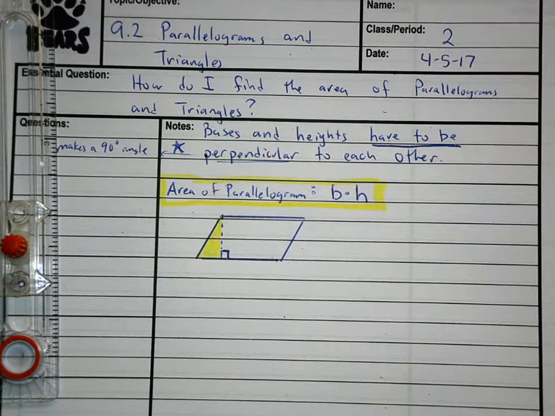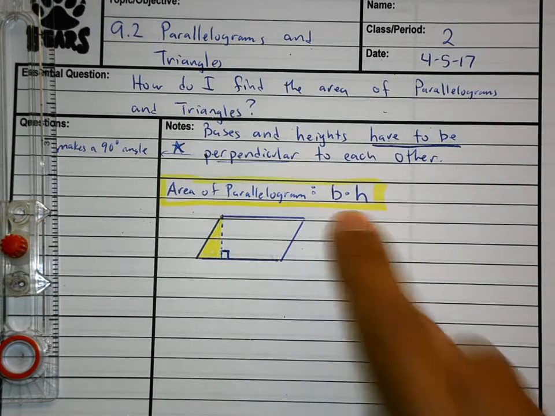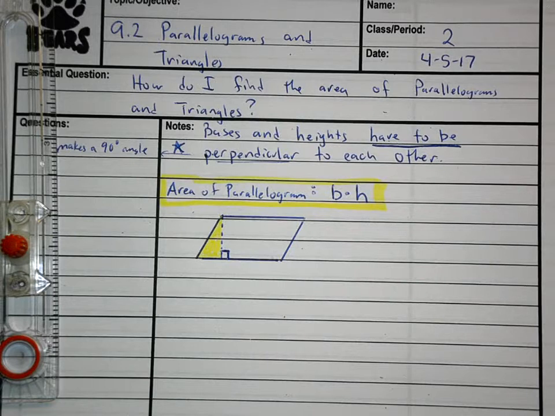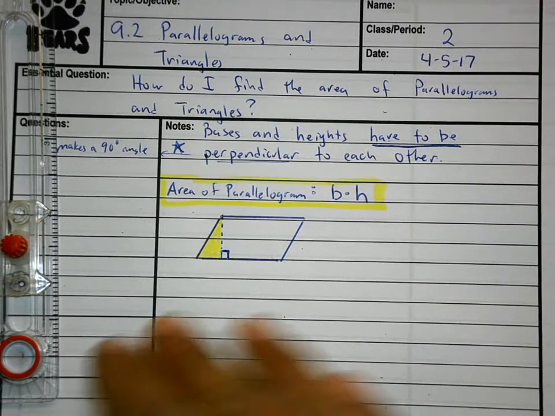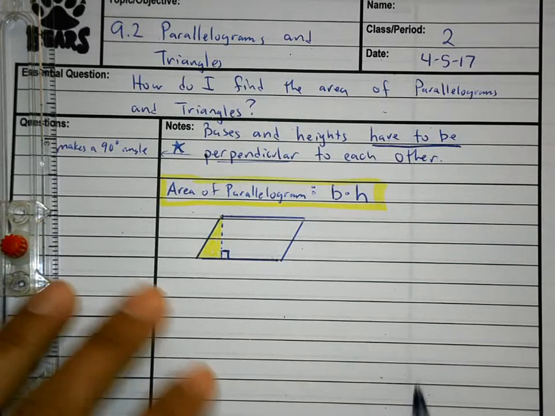And guess what the formula for the area of a rectangle is? Same one. Base times height. So that is the reason why the parallelogram formula is the same formula as the rectangle. With that being said, now I need you to understand how to tell certain things apart.